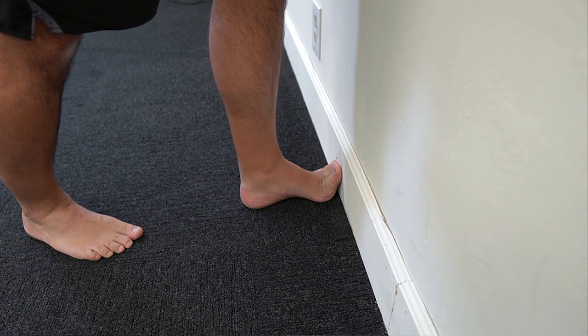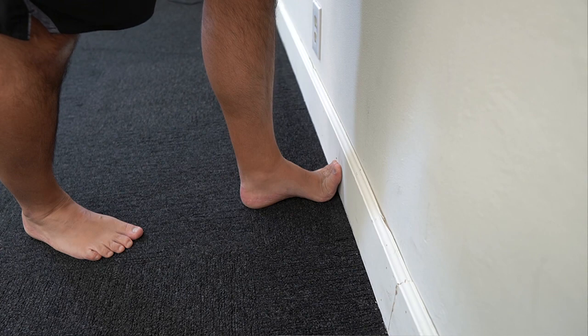You're going to feel a stretch in the bottom of your foot, and you're going to hold this for 1 to 2 minutes to allow a great stretch of the muscles in the bottom of the foot. It's okay if it's a little bit painful. It's not going to cause any damage to the tissue.